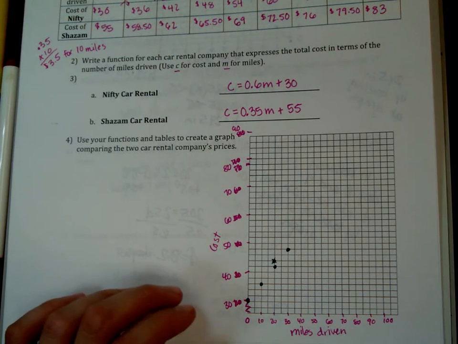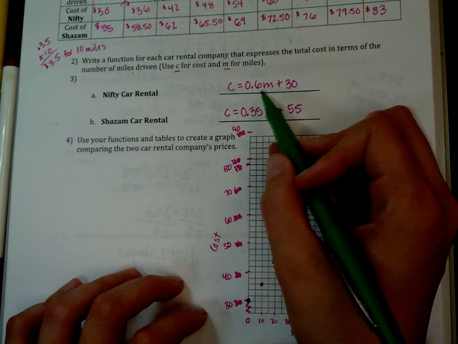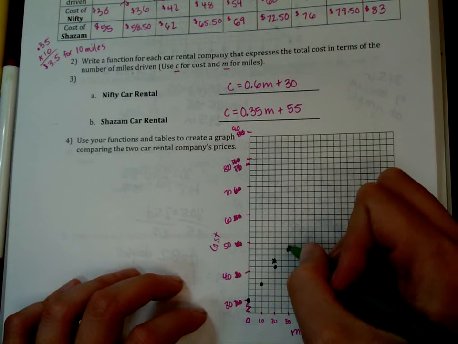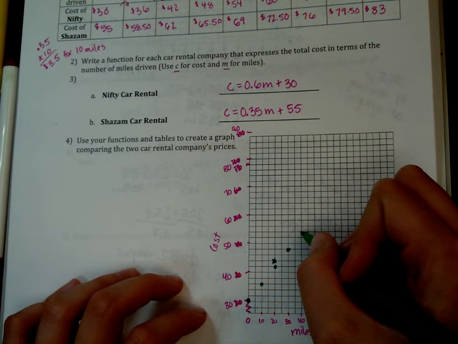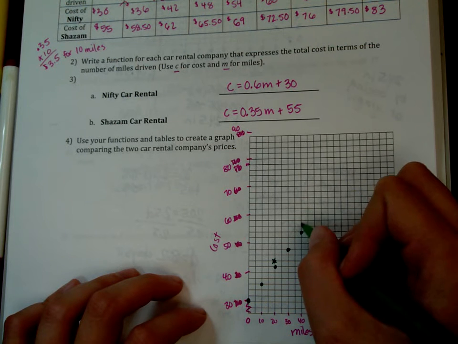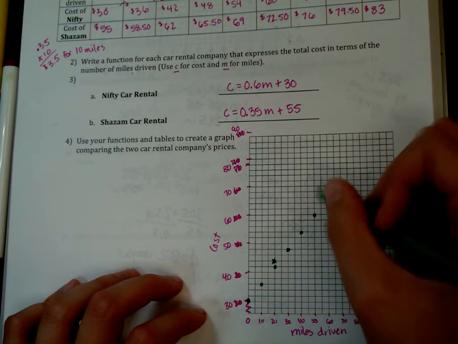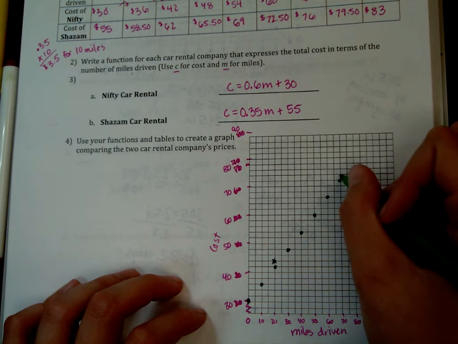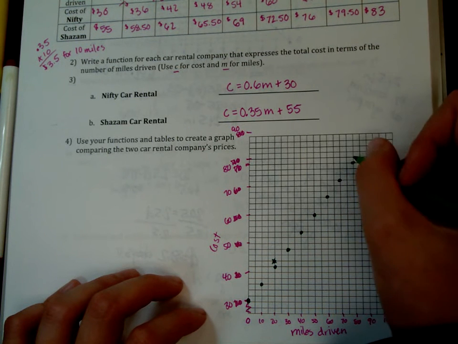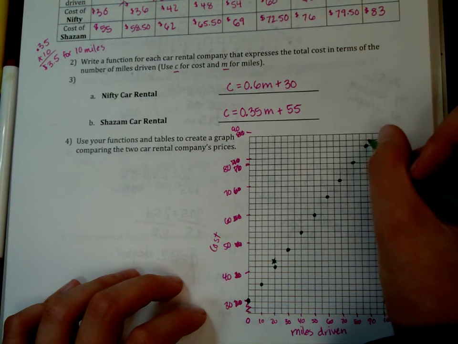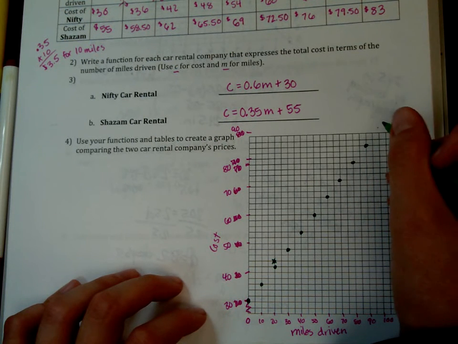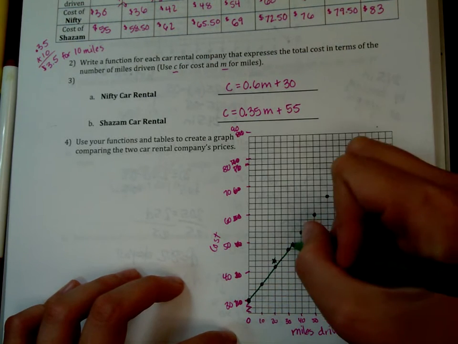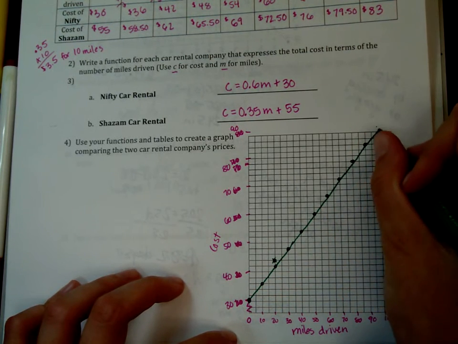And I can figure out here, because I know that my slope, I'm going to go up 6, which on this graph 6 is 3, so 1, 2, 3, and over 1, 2. Up 6, 1, 2, 3, over 1, 2. So this is my line for Nifty.